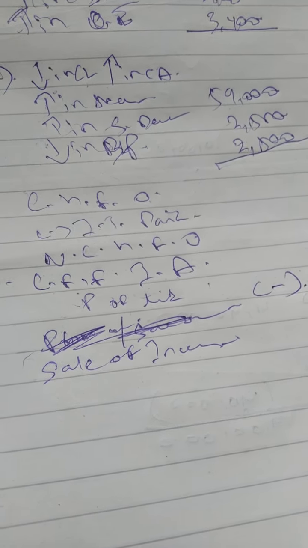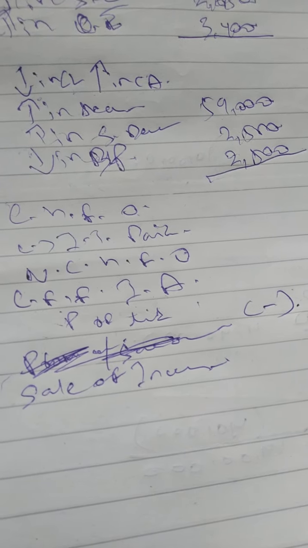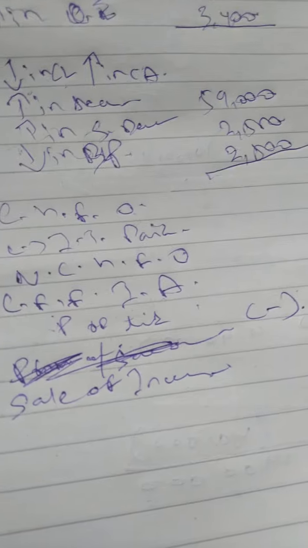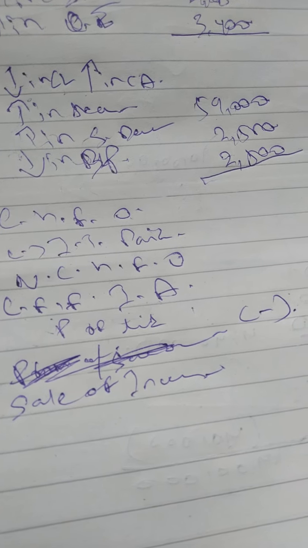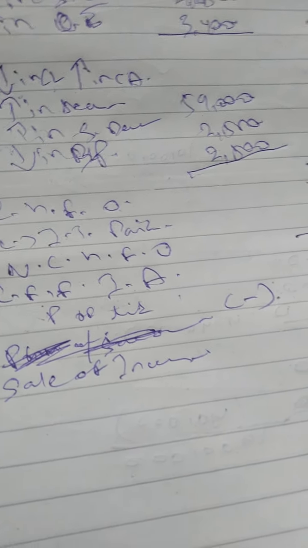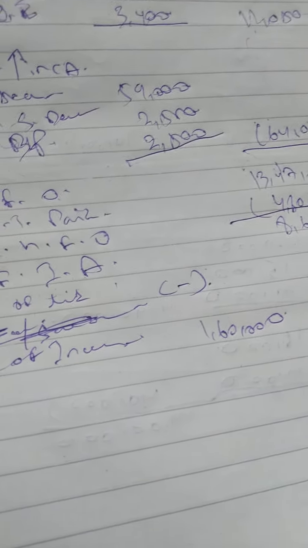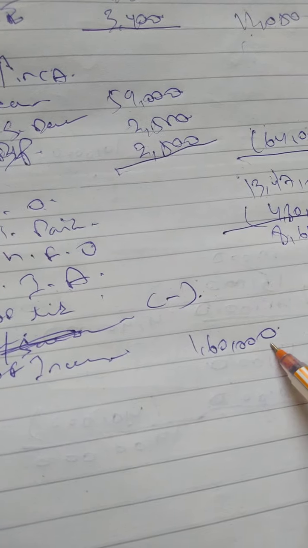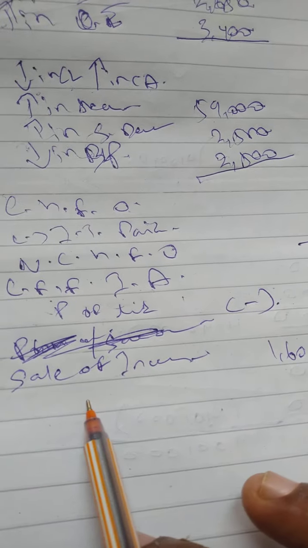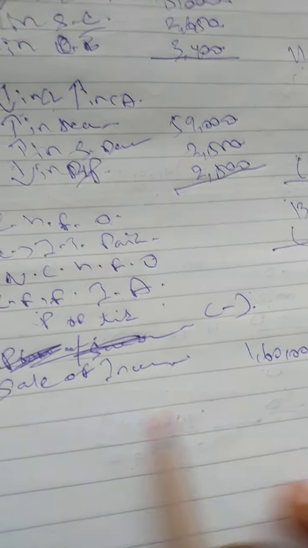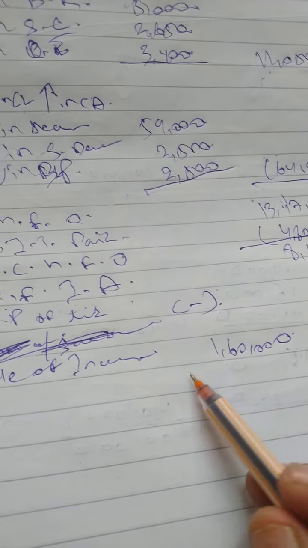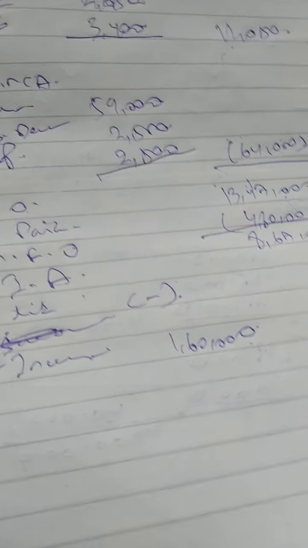My objective here is how much cash I received totally. How much I sold, what is my sale value? 1,60,000. That is my receipt. Not profit I have to write. Profit I need not write here. Total inflow only I have to write. Total inflow is 1,60,000, so I am writing here.